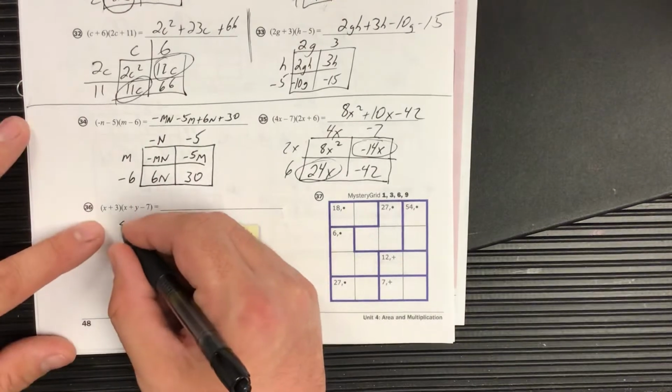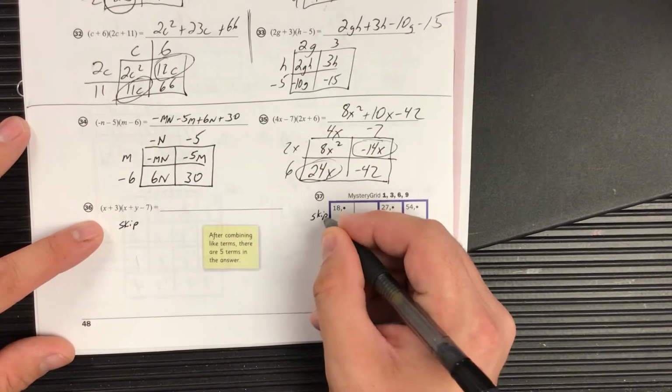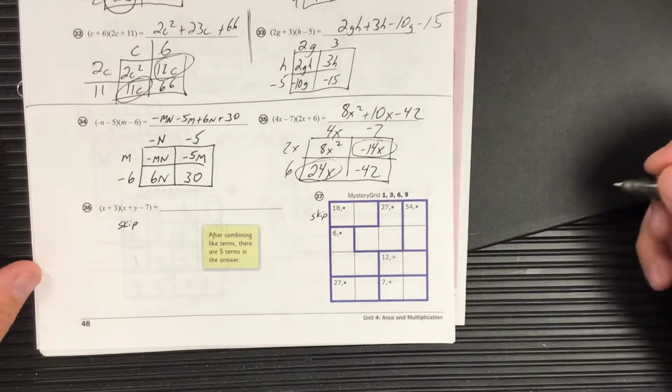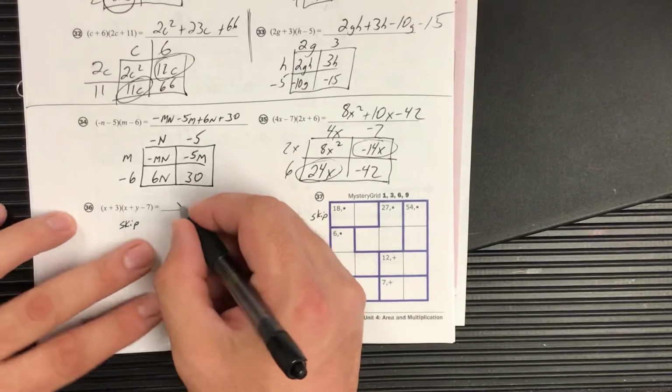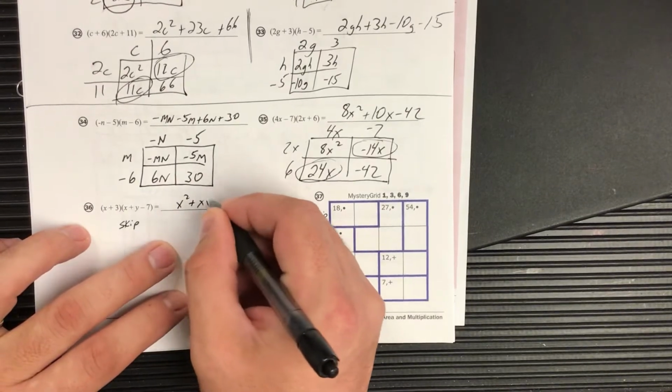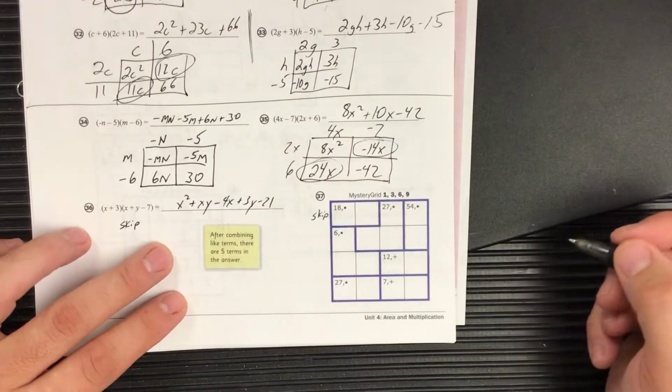Okay, let's actually skip these next two. I think we've done plenty of those. We're going to skip 36 and 37. If you already did them, let's check your answers. I'll give you the answers. x squared plus xy minus 4x plus 3y minus 21. Got it right.